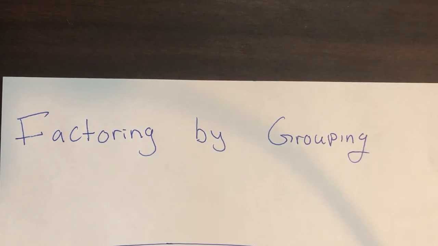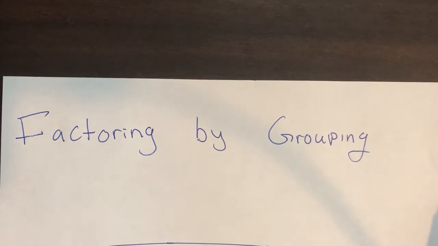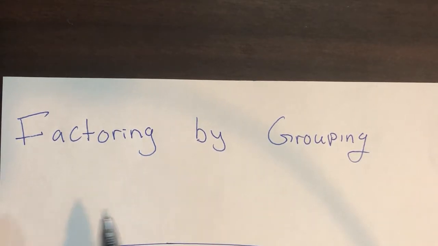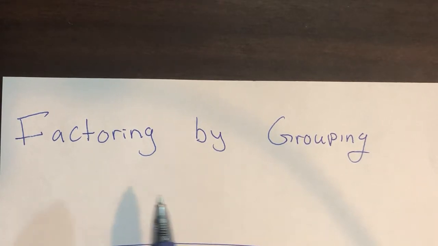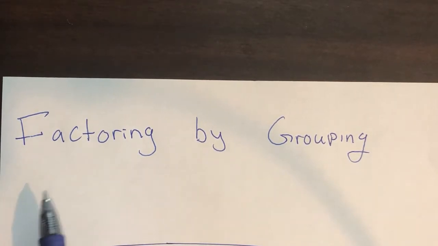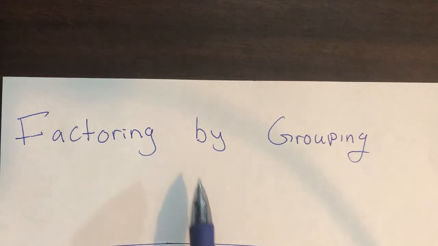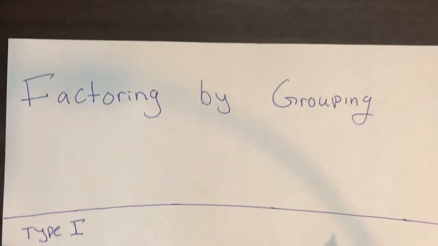The idea here is we want to take our expression and group it up, meaning we move terms around, and then we factor out a greatest common factor such that in the end we have two expressions that are exactly the same, and then we factor those expressions out to get our product. And I'm going to show you what this looks like.